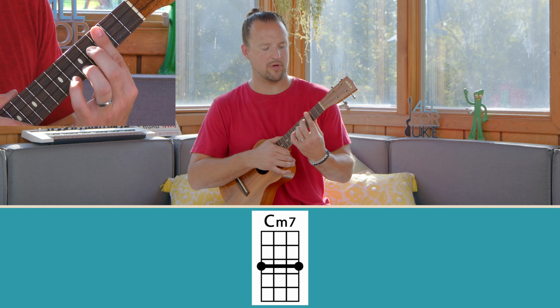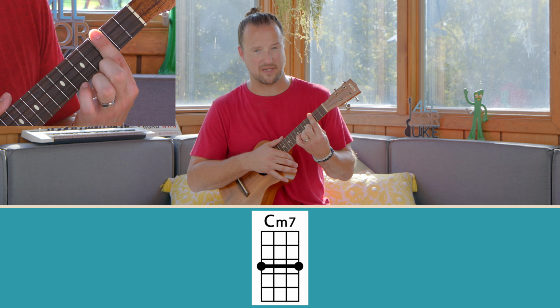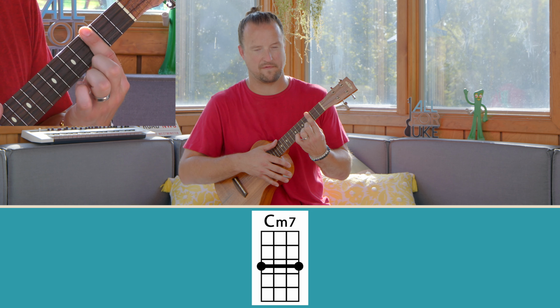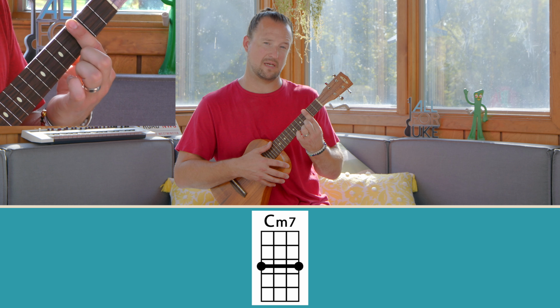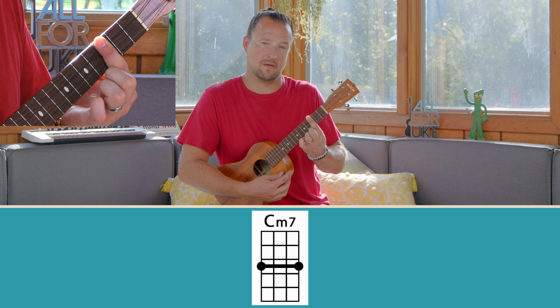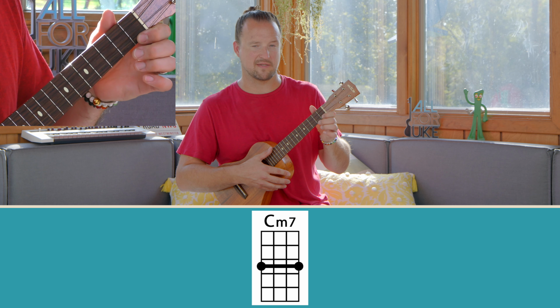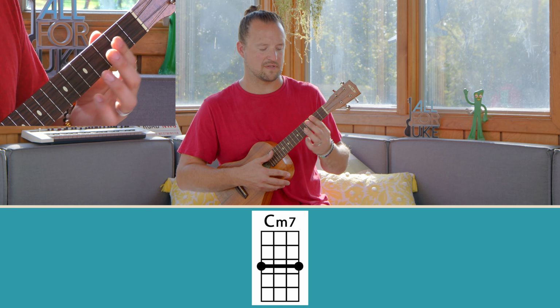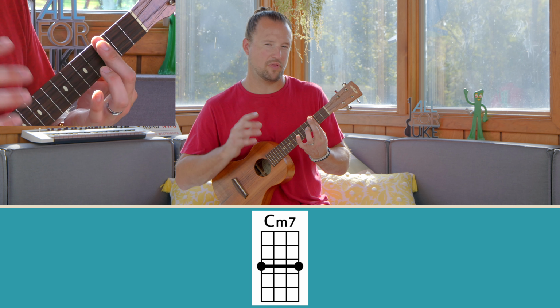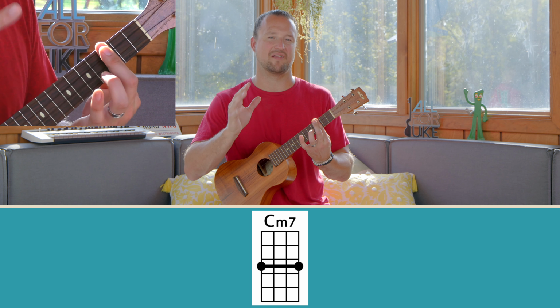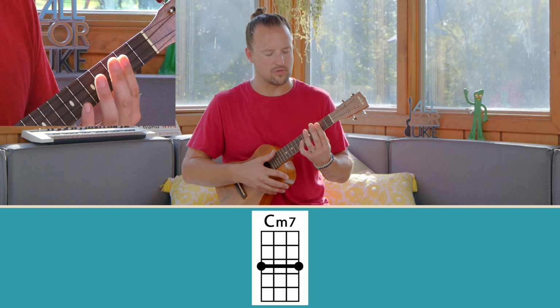So the one that I always find to be the most common here is by just barring the entire 3rd fret with your index finger, and that C minor 7 sounds like this. So if you listen to the minor 7 versus the dominant 7, a little different sound, but they both have that characteristic of the flat 7 in there. So very close, but you have that difference between major and minor.